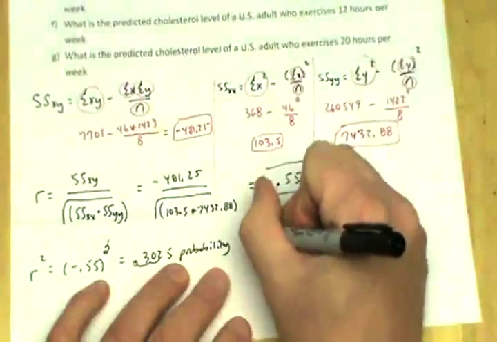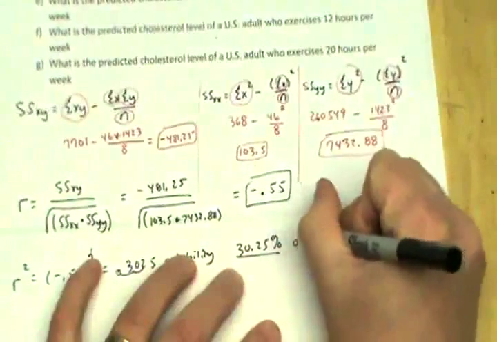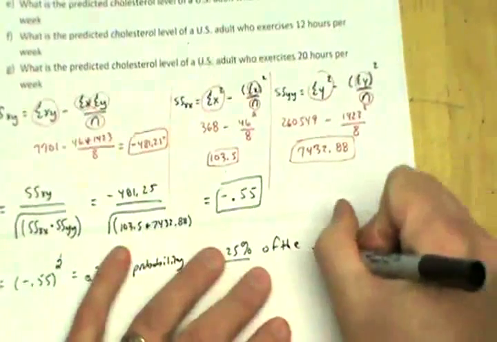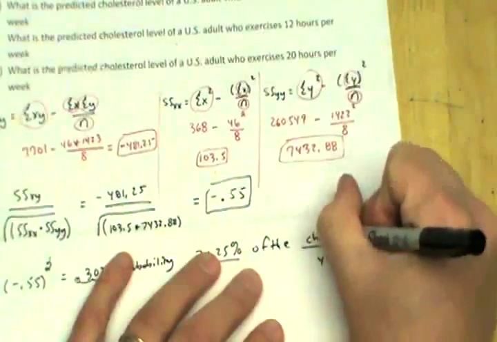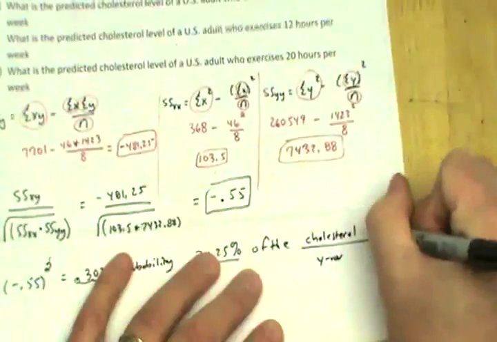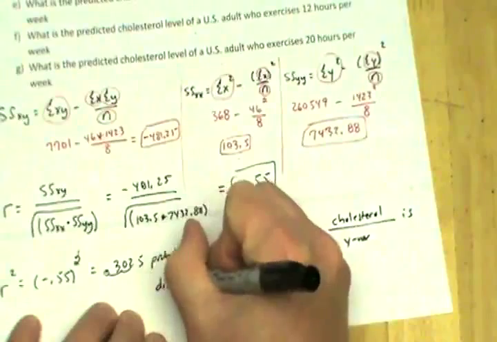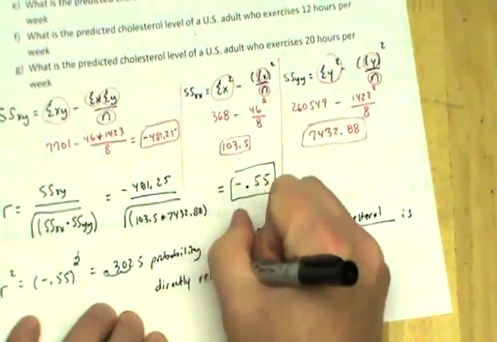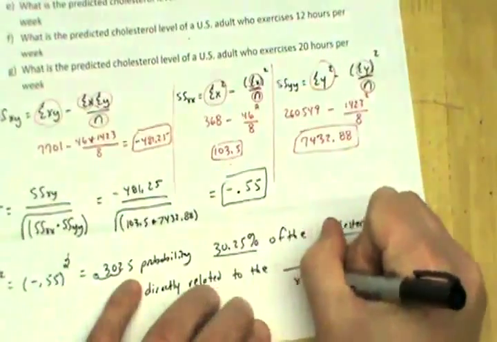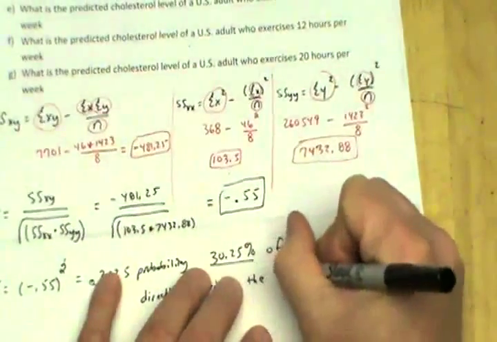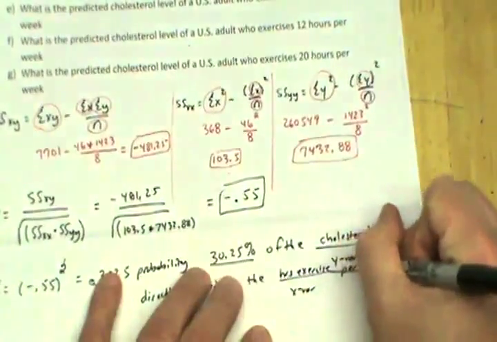30.25% of the, whatever the y variable is, in this case that's cholesterol, is directly related to the x variable, and that would be hours of exercise per week.